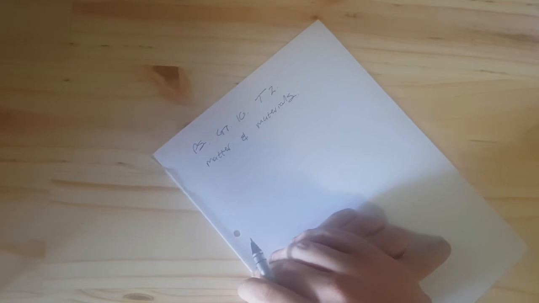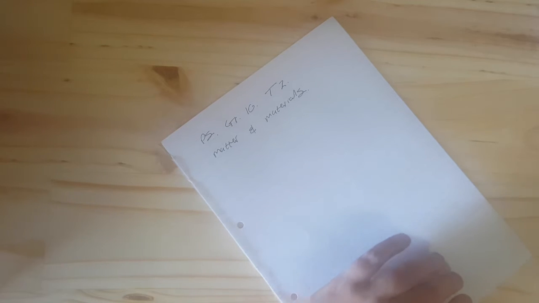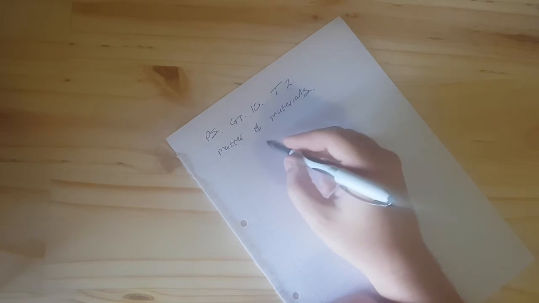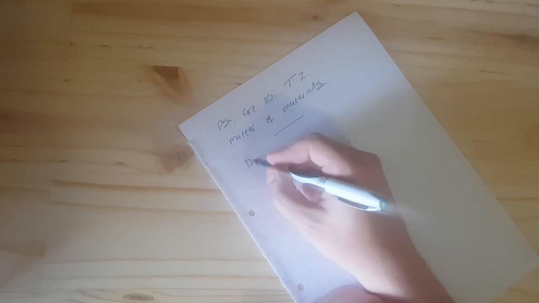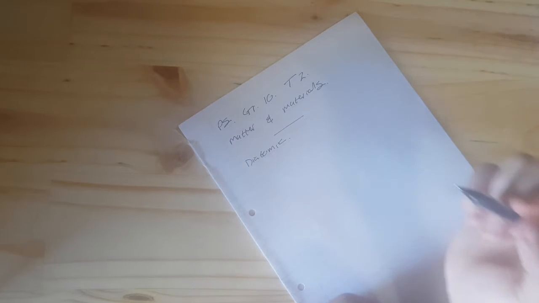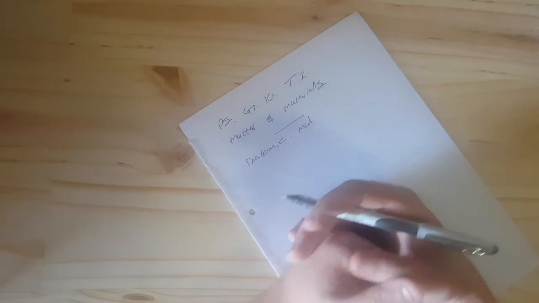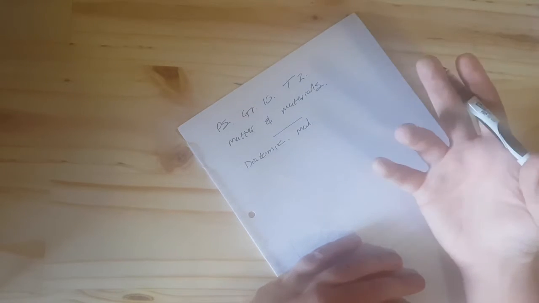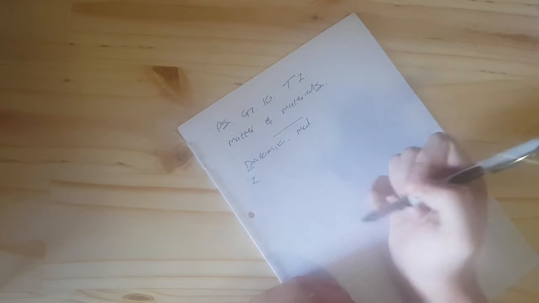Now, the first thing that one must consider when looking at these bonds is that you have something that is called a diatomic molecule. A diatomic molecule is a molecule that contains two atoms, di being the Latin for two.